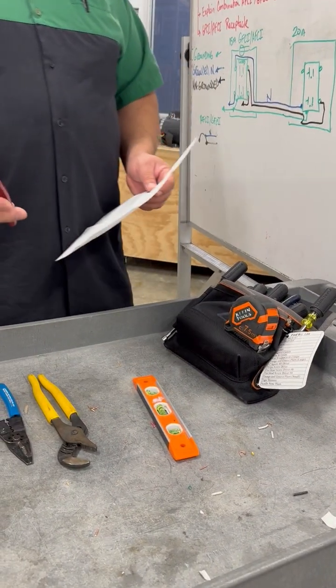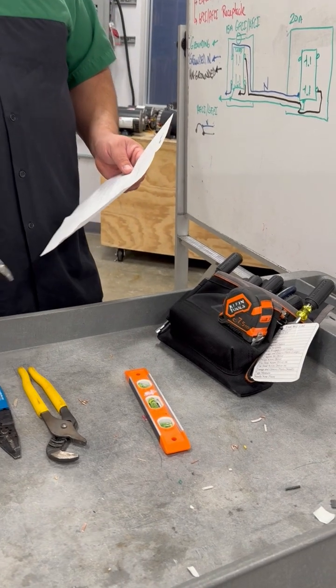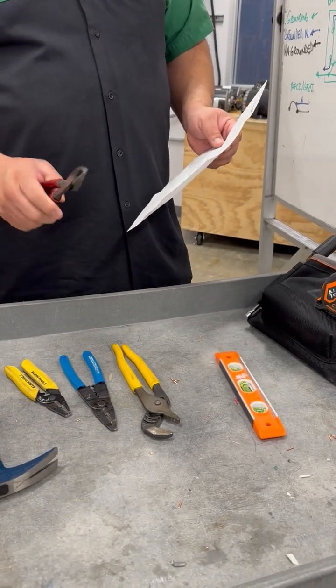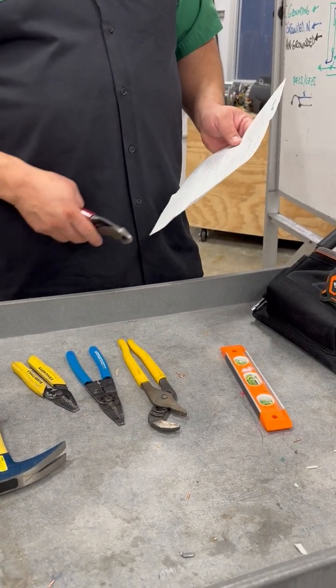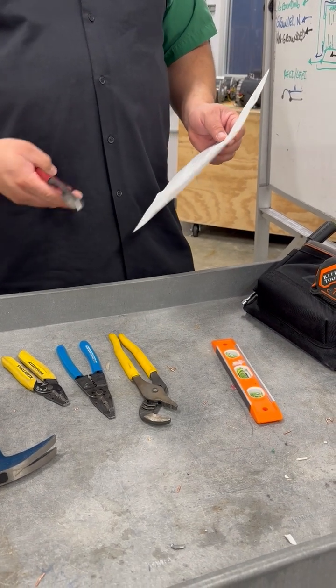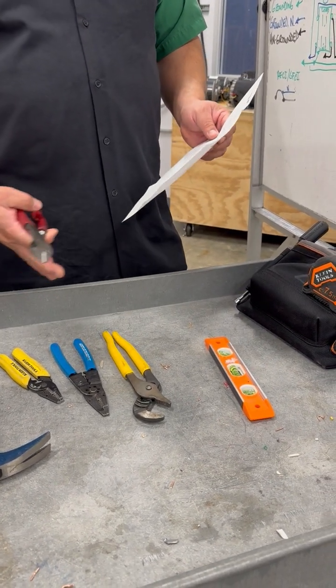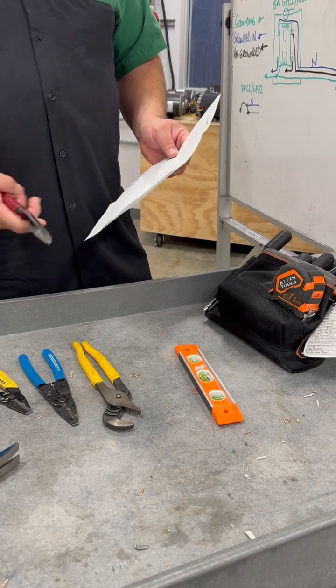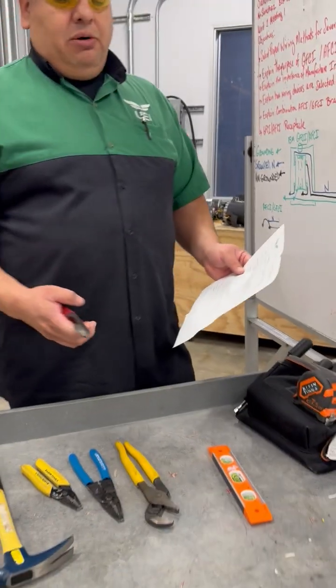We've got our diagonal pliers, and I explain to them the nuances of why it is shaped that way. How do we cut wire? All the little small details and our experience with these various tools that are listed here, we want to go over those things.